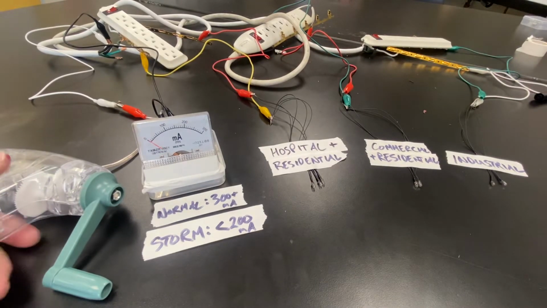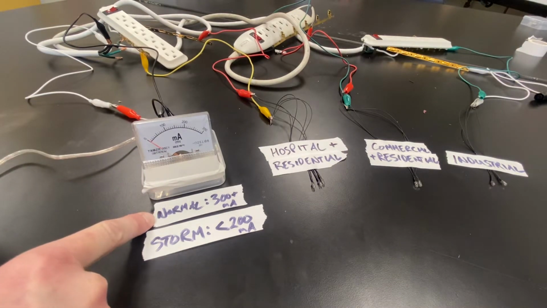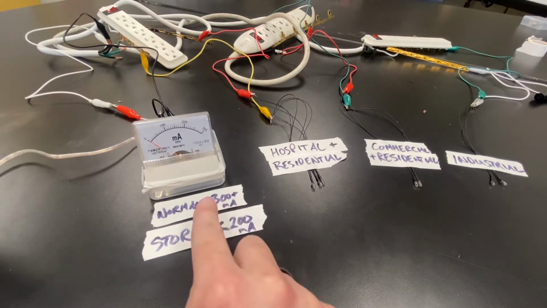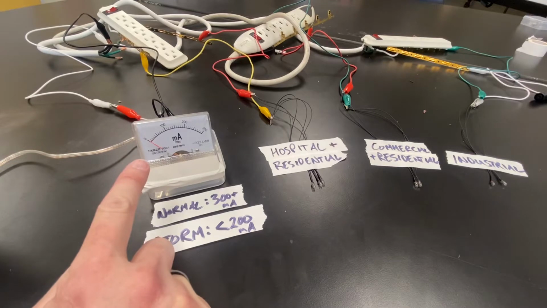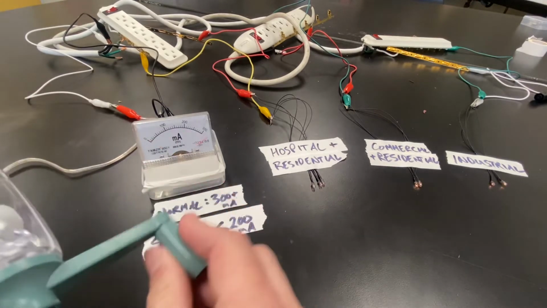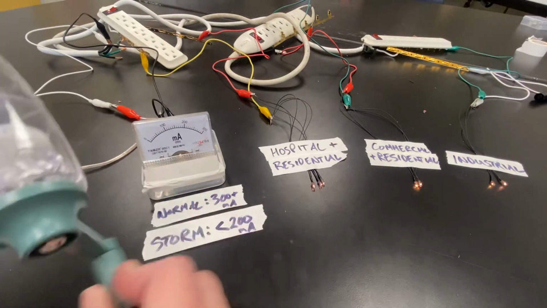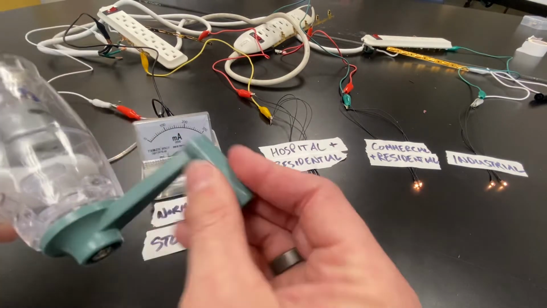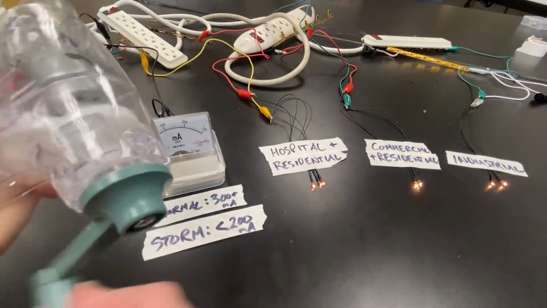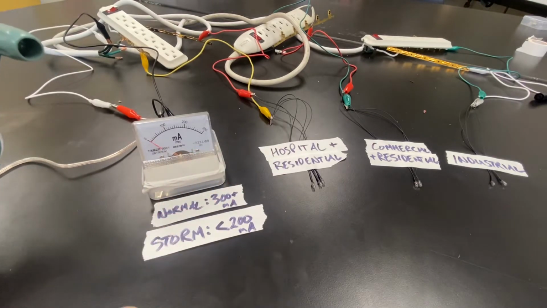So when we have plenty of power, that is when things are normal, we have 300 plus milliamps on this meter to work with. So if I crank this generator, I see that all 3 substations turn on. All 3 districts have plenty of electricity to work with. And this meter is above 300. We don't know what the exact number is, but we know that it's above 300.